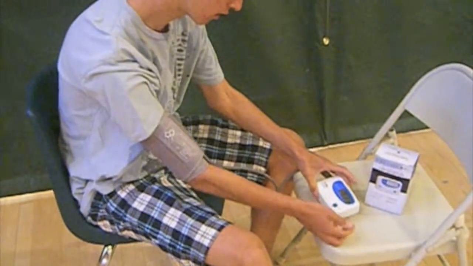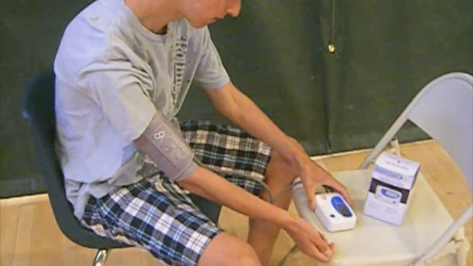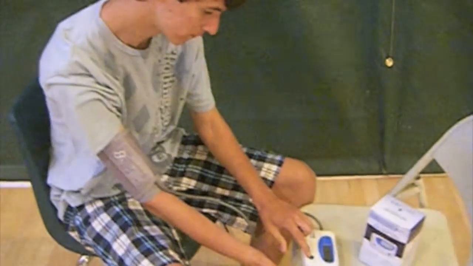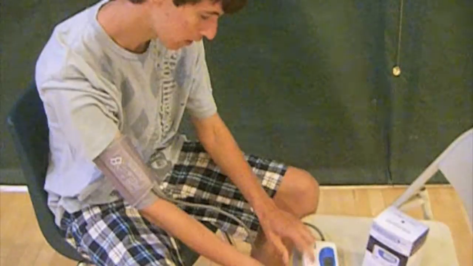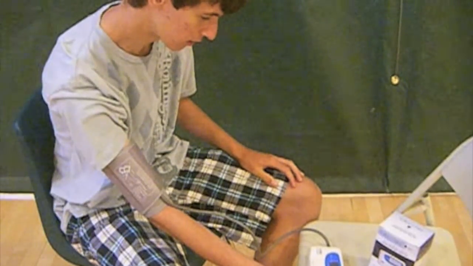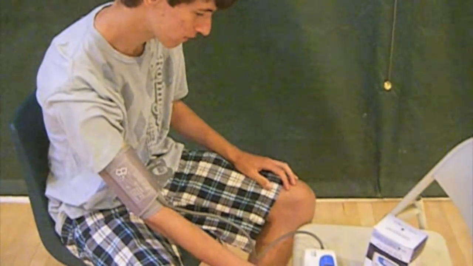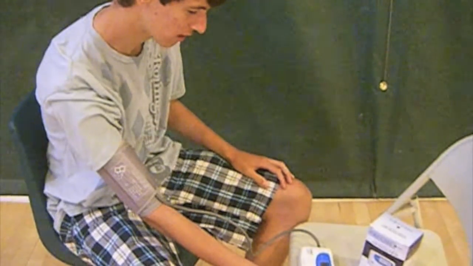Right now, Zach's blood pressure is reading normal. It is 120/80. 120, the top number, measures the pressure in the arteries when the heart beats. This is known as the systolic number. 80, the bottom number, measures the pressure in the arteries between heartbeats. This is known as the diastolic number.